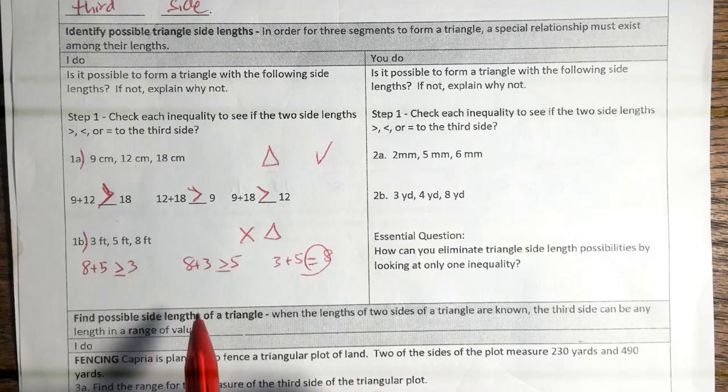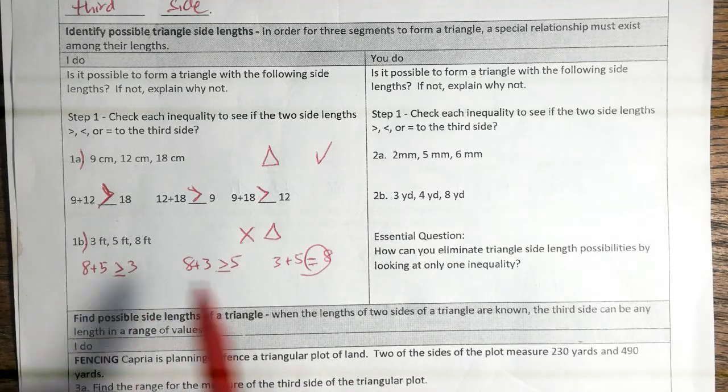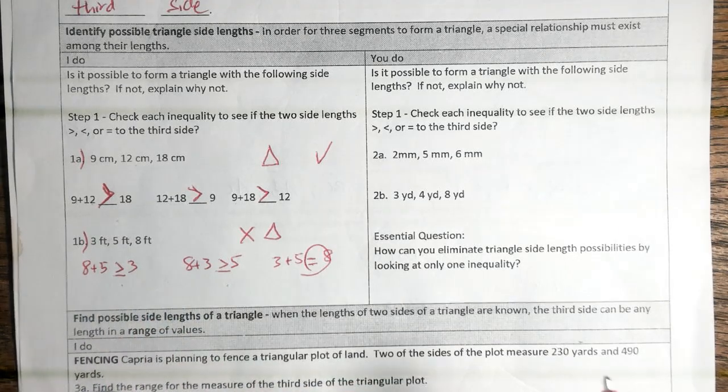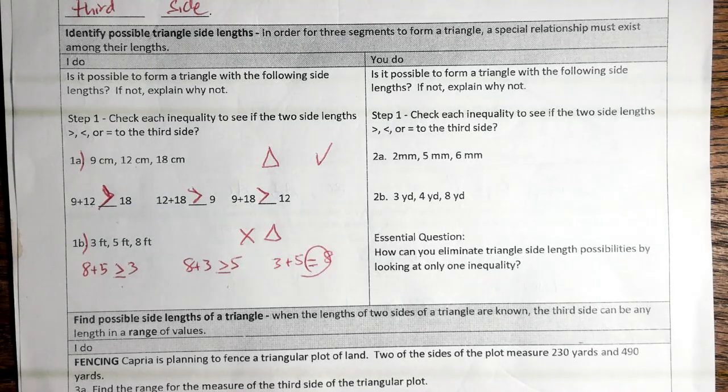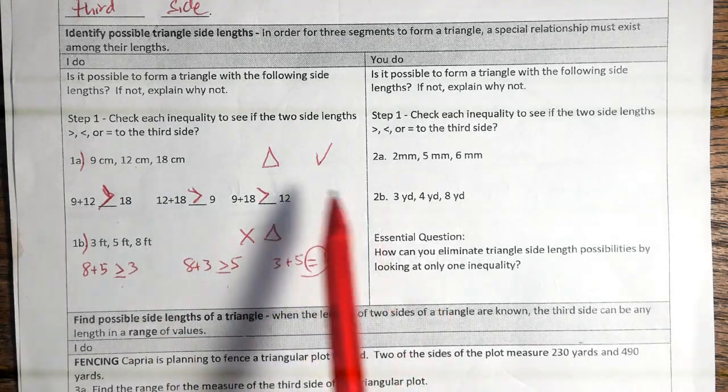Two of the three sides together have to be greater than the third, all three times. It always has to be greater than. All right, so the you do on the right, same situation.